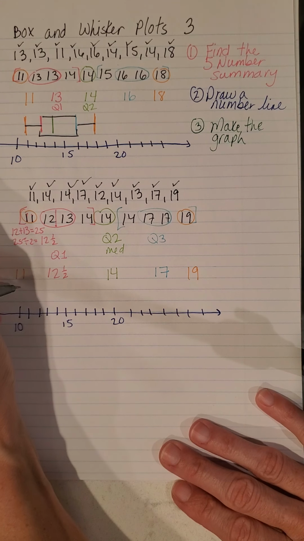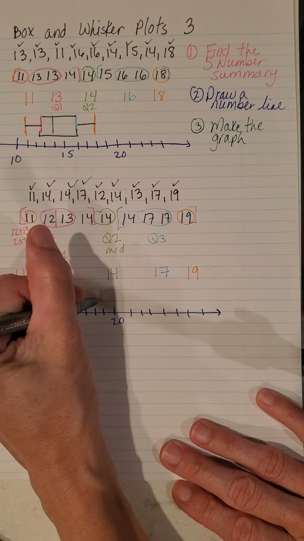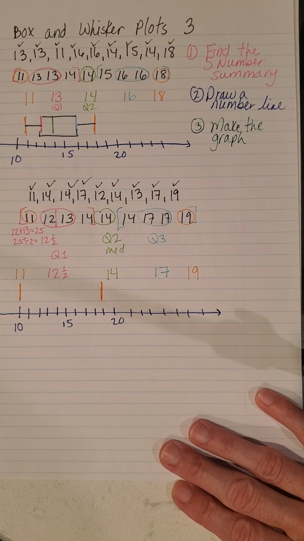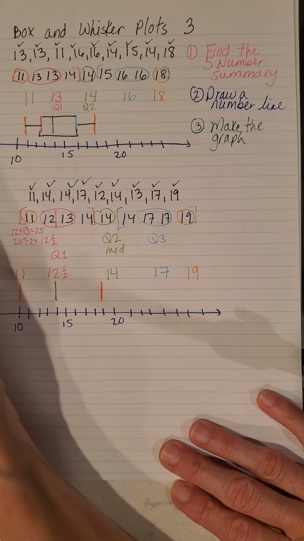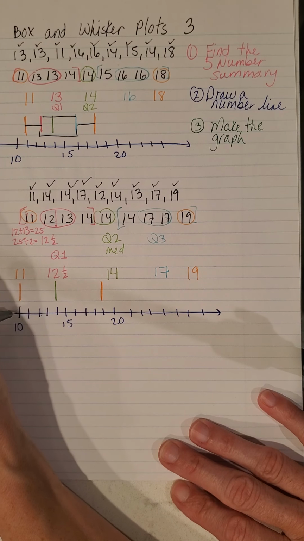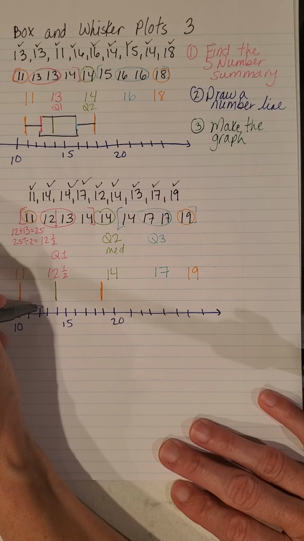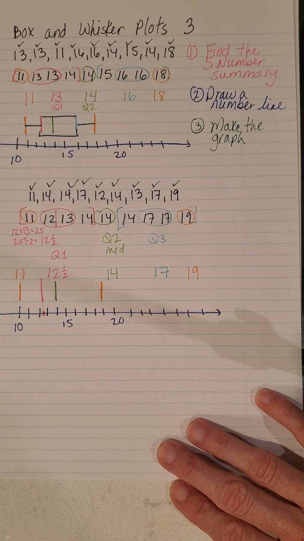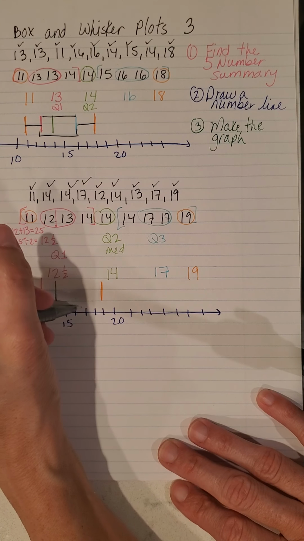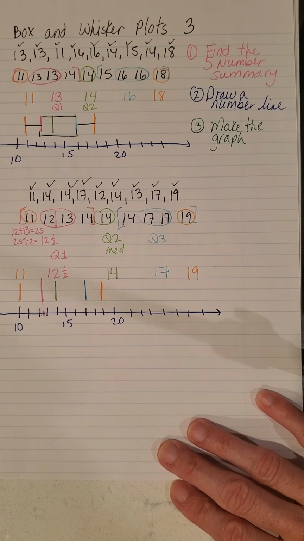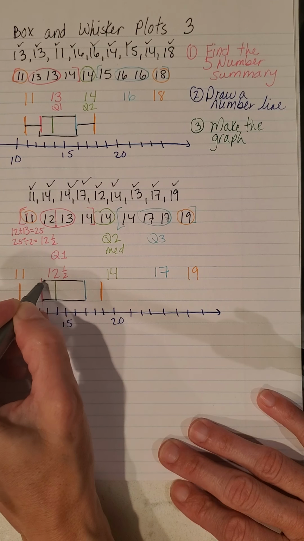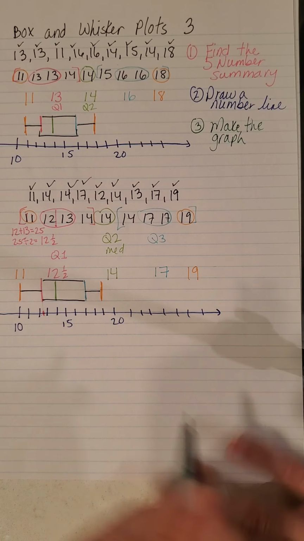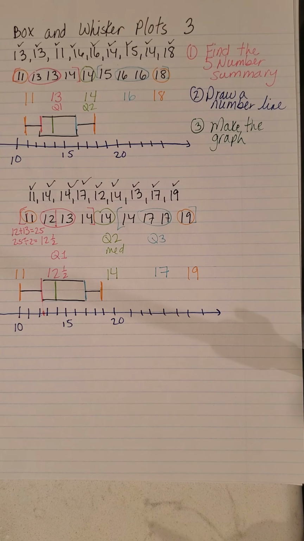And then I'm just drawing these things. There's 11 and 19, my min and my max. Here's 14. 12 and a half is between two numbers. So if I look at 10, so that's 10, 11, 12, 13 is here. So 12 and a half is between 12 and 13. And so it's just going to be between. And then 17 is right there. That's a nice whole number. And lastly, I'm going to connect. And there is my nice looking box plot.